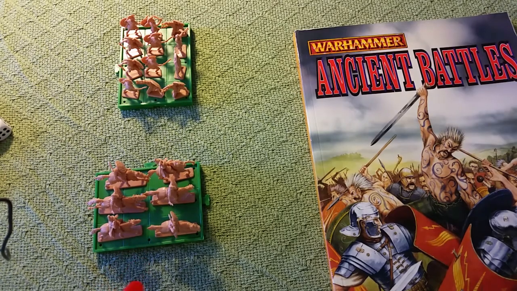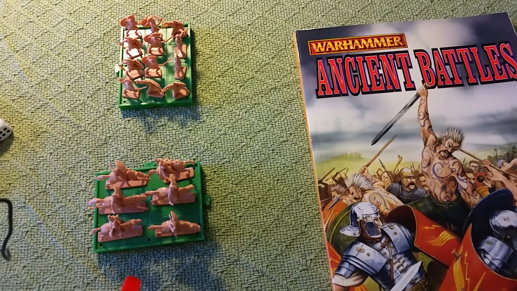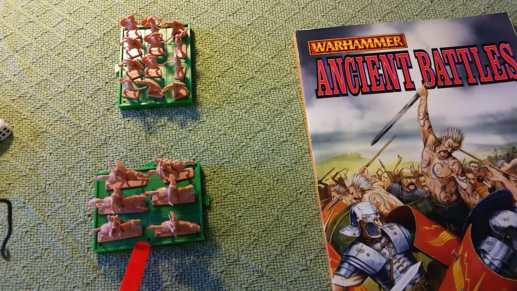As a matter of fact, I'm going to show how the rules are designed, because I'm going to go ahead and charge with these Greek mercenary cavalry. The reason is because they're going to fall short, which we'll see how that plays through with the rules.